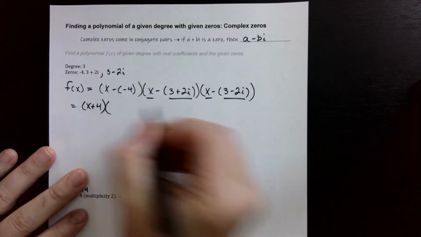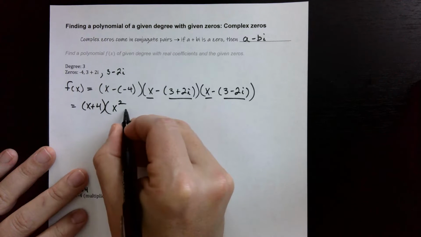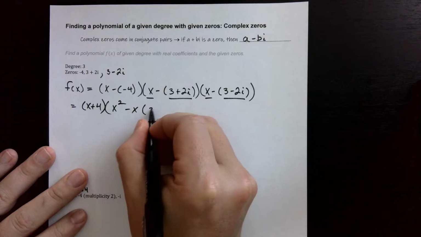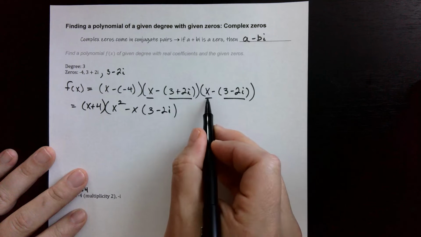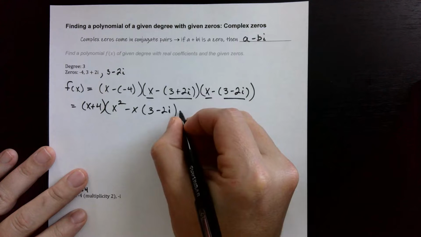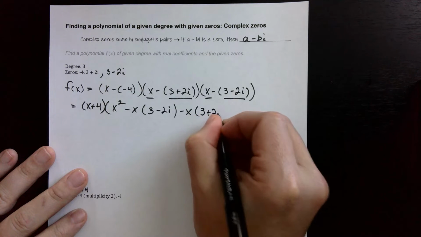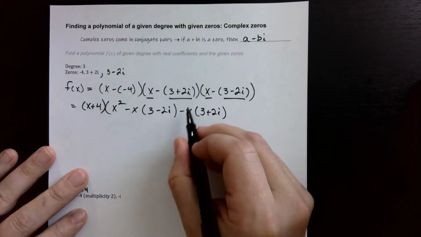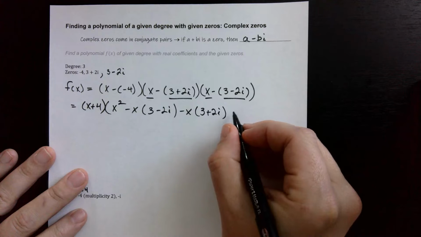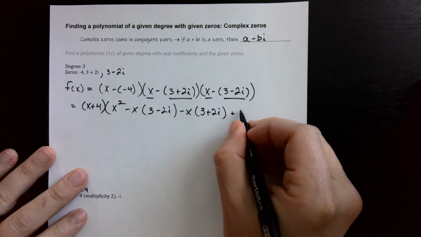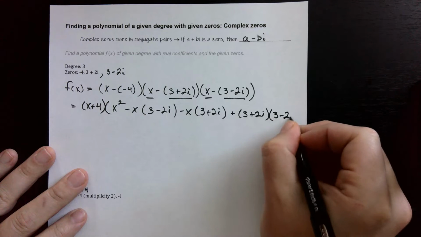So x times x is x squared. X times this term gives me negative x times (3 minus 2i). Then x times this term gives me negative x times (3 plus 2i), because of this negative. Finally, this term times this term: the negatives cancel out, so you get plus (3 plus 2i)(3 minus 2i).